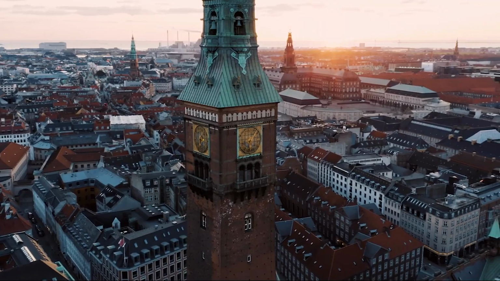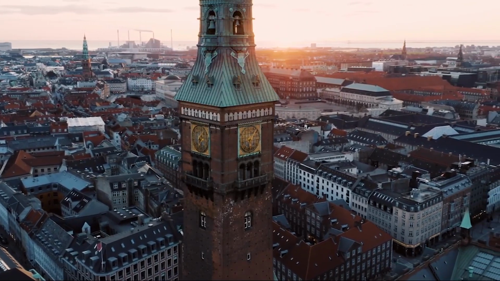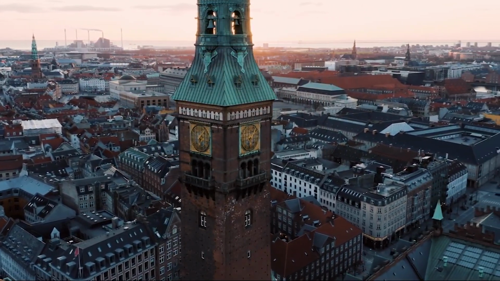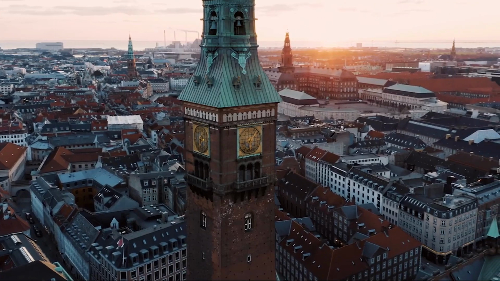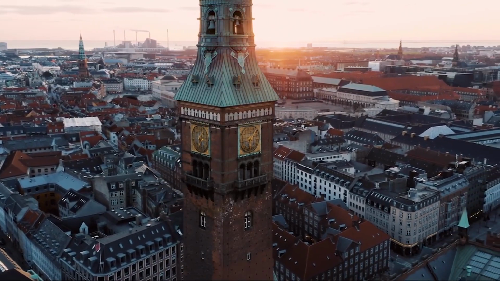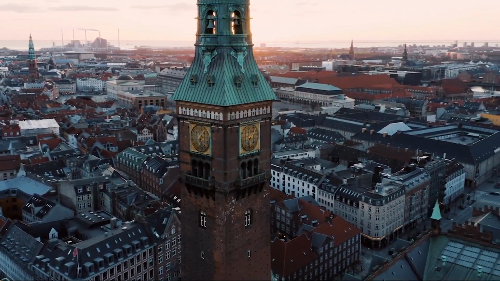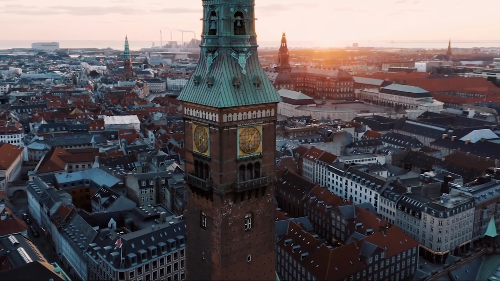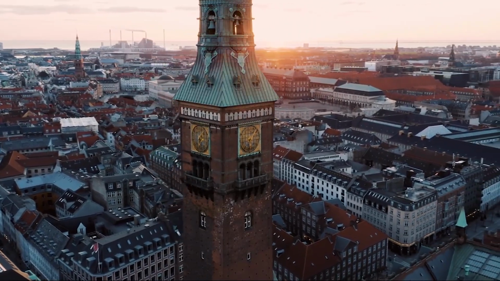If you want to stay longer than 90 days, this visa is not the answer. If, for example, you are marrying or already married to someone living in Denmark, the correct path is family reunification, a completely different application, which we will cover in a future part of this series.